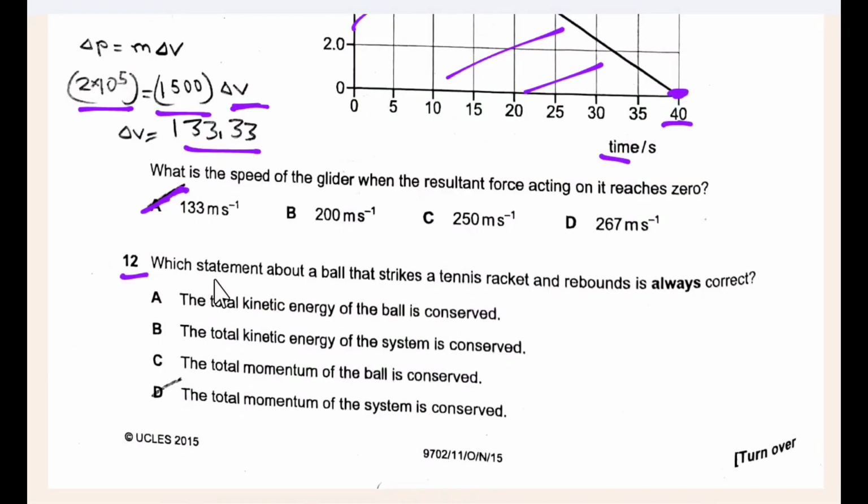Number 12. Which statement about a ball that strikes a tennis racket and rebounds is always correct? So this is the ball, it strikes a tennis racket and rebounds. So which statement is always correct? Whatever the situation is, the total momentum is always conserved and the total energy is always conserved. Kinetic energy cannot be conserved due to the production of heat. So if heat energy is produced, then kinetic energy is not conserved.